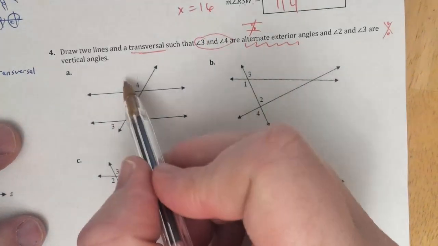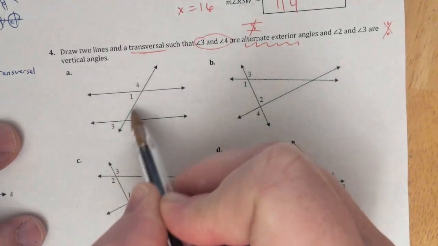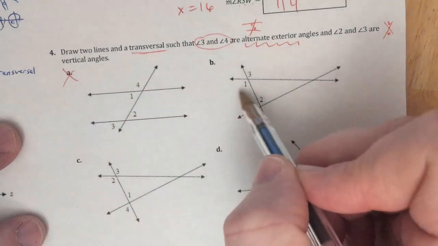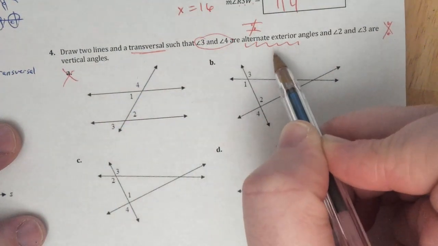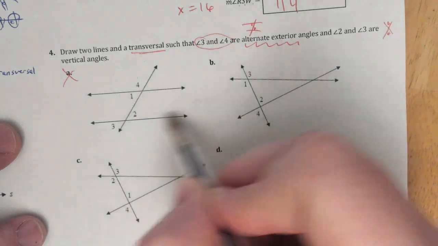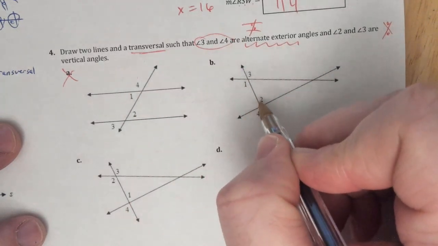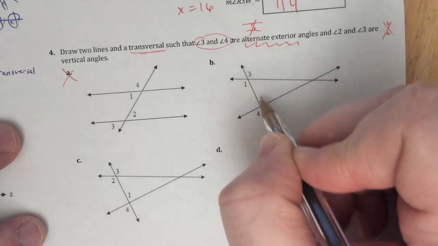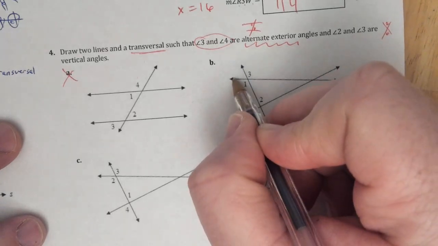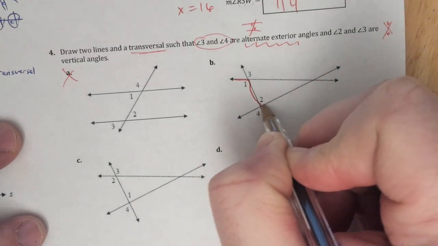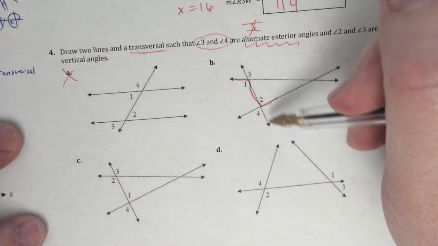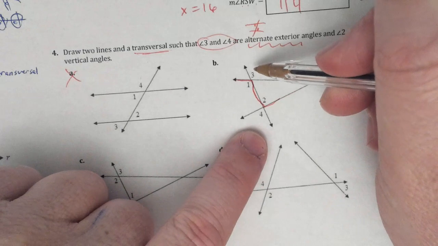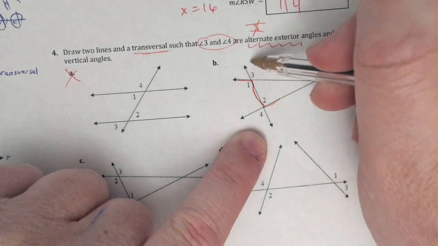Is 3 and 4 when I make a Z? Nope. 3 and 4. Now they would have to be, they said exterior, right? So exterior. That should be okay, because if I do my Z thing, they're on the outside, right? They're on alternate sides of the transversal, and they're both outside. So that one checks out so far.